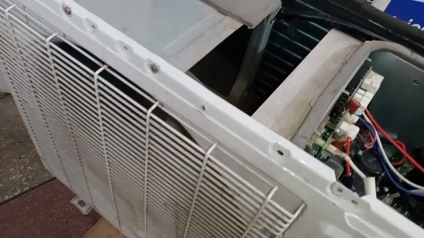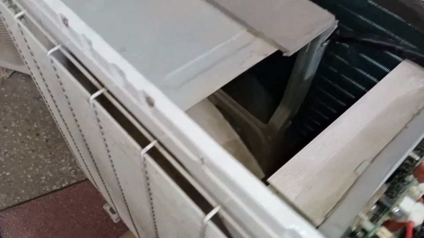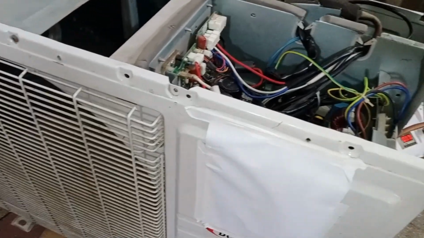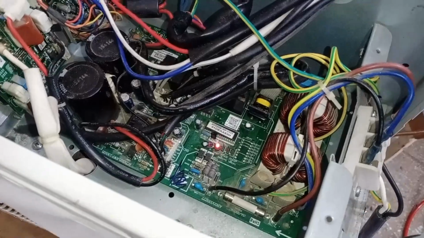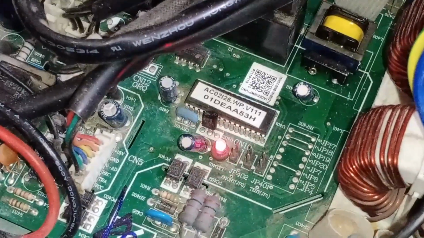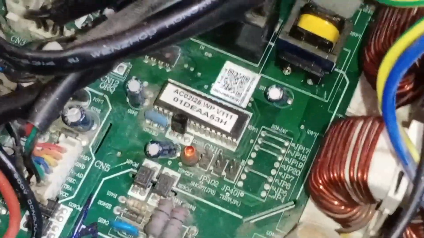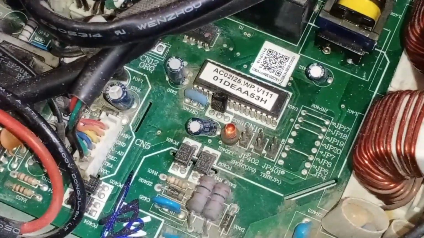At the moment, you can see that the outdoor blower motor is running and working properly. However, the compressor is not starting, even though electricity is being supplied and the unit is operational. But despite this, an error is still being displayed. Now let's check how many error blinks are appearing. We need to count the blinks carefully.